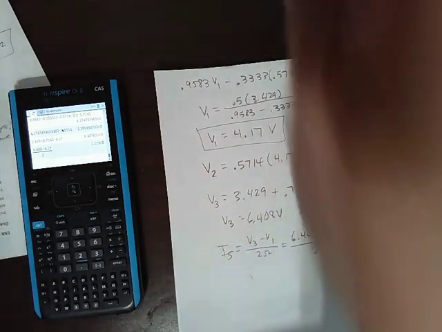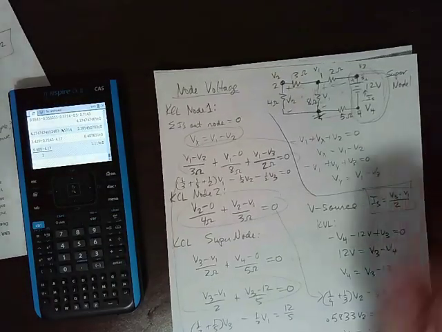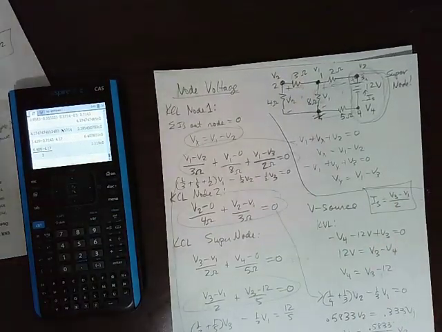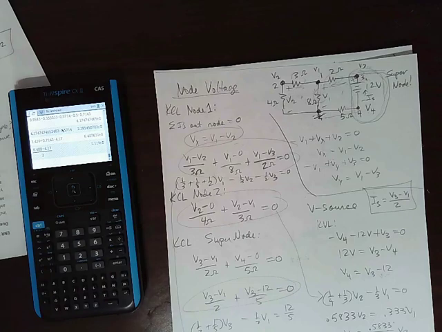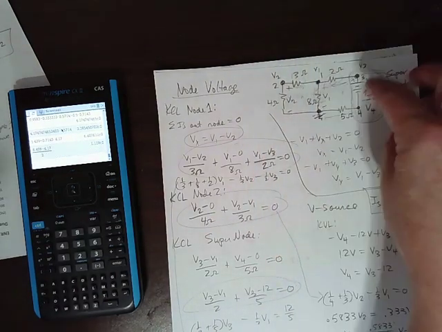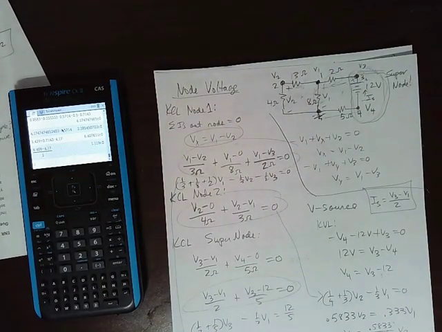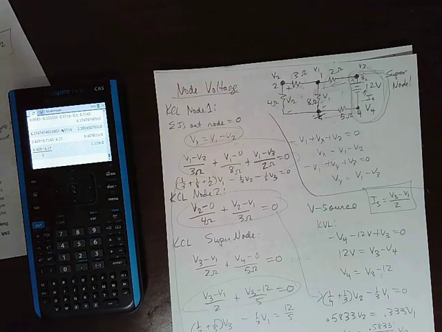Probably doesn't motivate you to do node voltages very much, but it is the more general method that applies, especially when you have a larger, more complicated circuit that doesn't have just resistances and only one source. If you have multiple sources and odd things going on, it is the method of choice, okay? Because you know you can write the equations, have a complete set, and they are solvable.